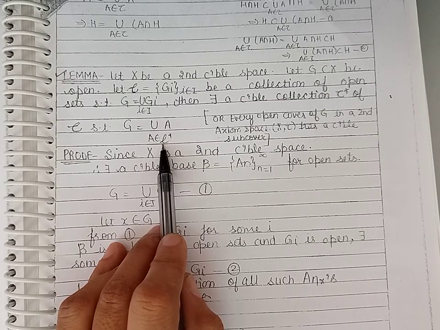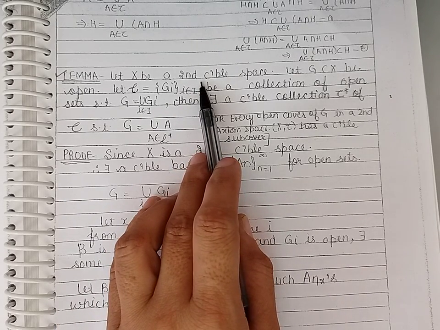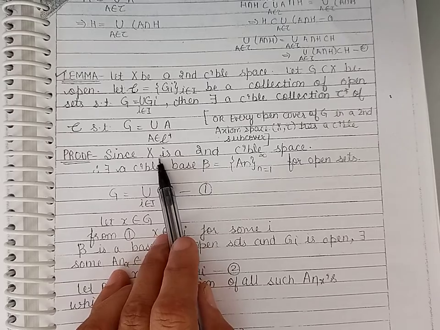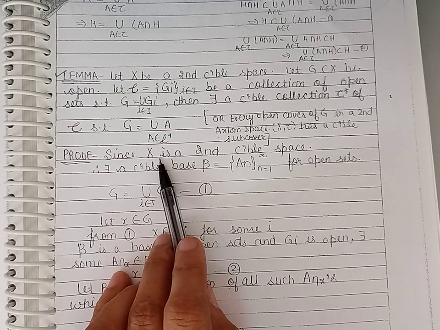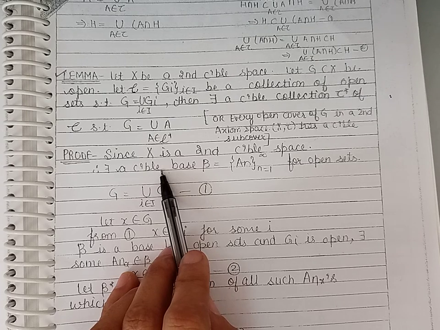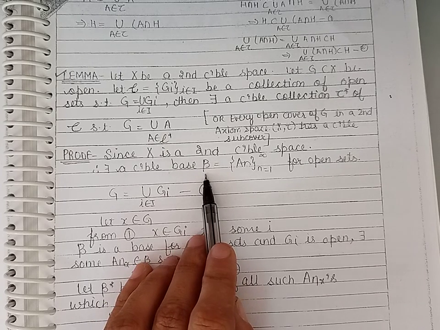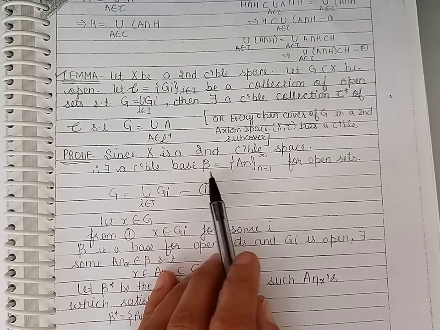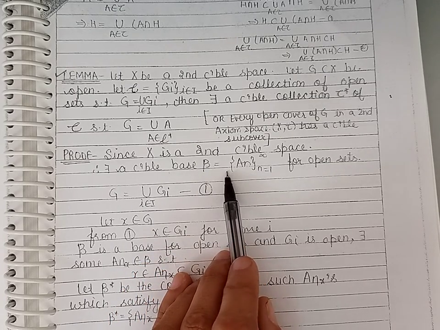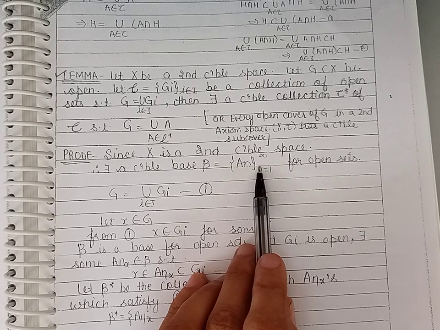Now, in order to prove this, because we are given that X is second countable space, so by definition of second countable space, there will exist a countable base for the topology of X. Or we can say that there exists a countable base for open sets. So let us take that countable base, that is beta, which is the collection of the members A_n. Here n varies from 1 to infinity.